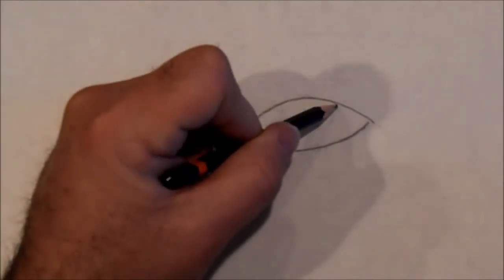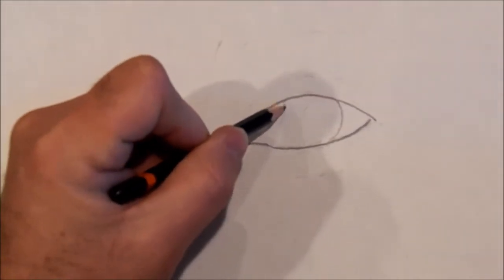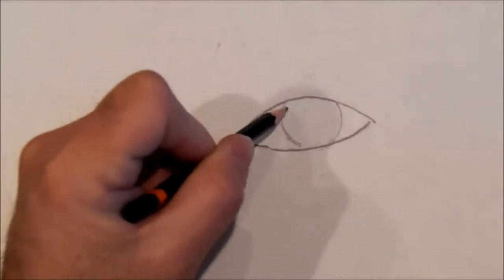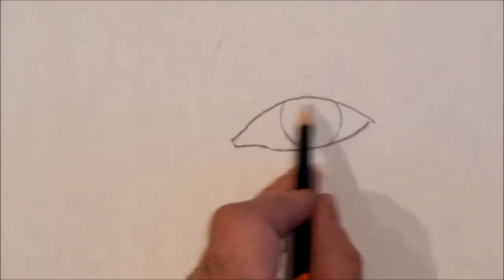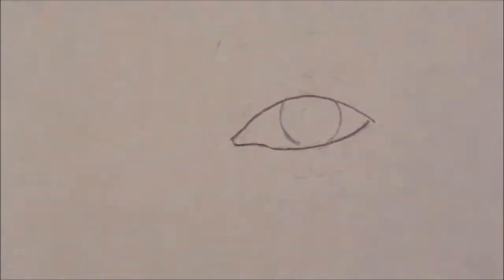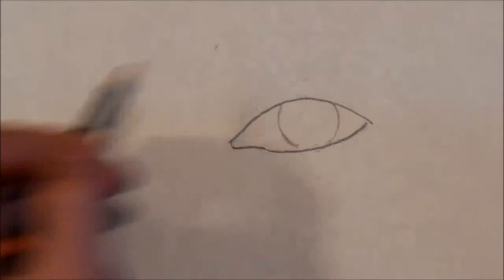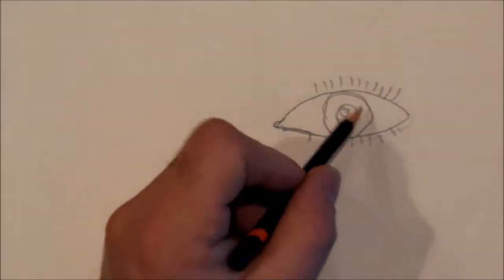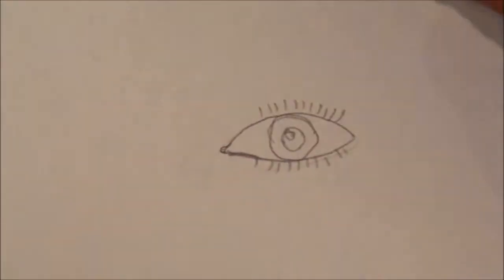So we'll go ahead and put the iris in and try to be as round as you can. And most lids will cover some of the iris, and the same thing goes for the bottom. The circle would rarely, unless you're really opening your eyes, look like that.